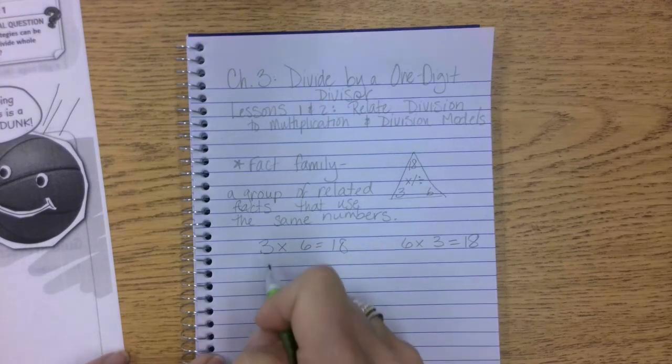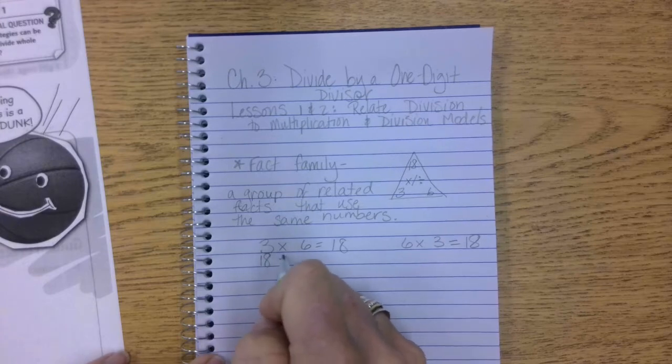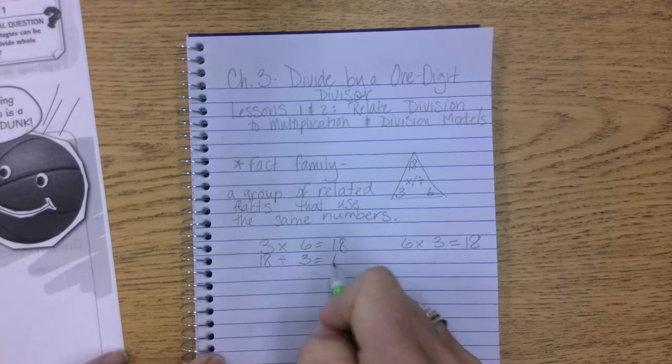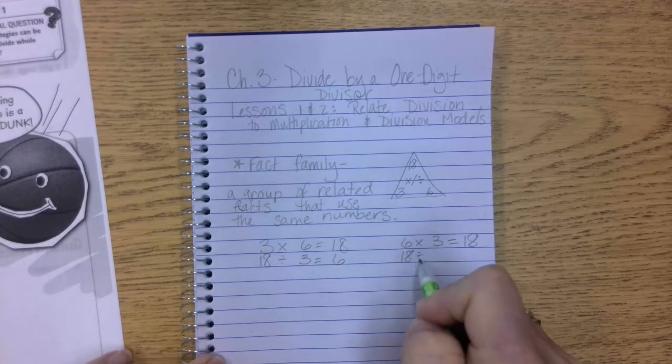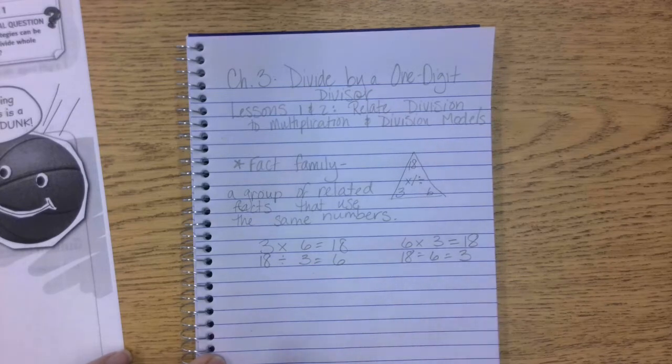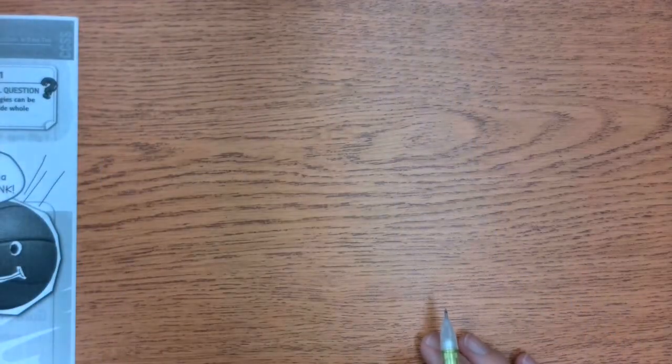So that's multiplication. Then for division, I can take 18 divided by 3 is 6, or 18 divided by 6 is 3. So that is a fact family. Okay, so let's go on over to page 159 right now.